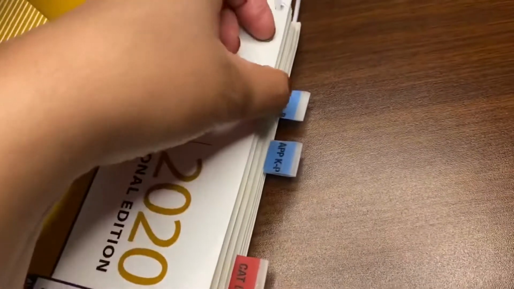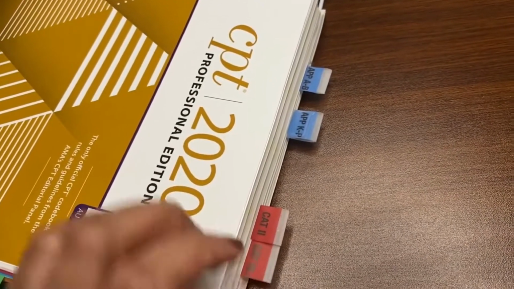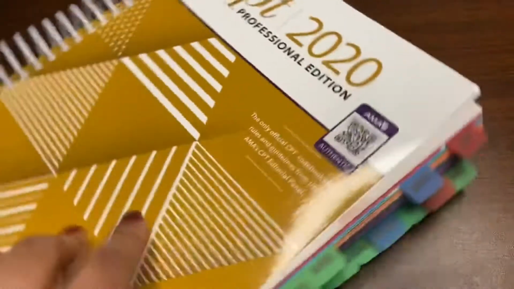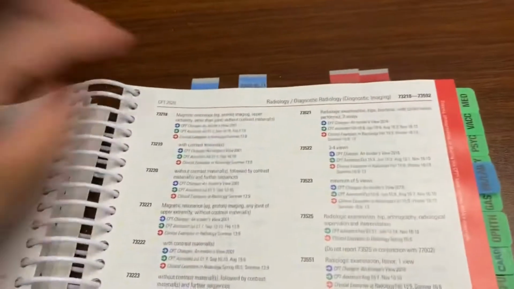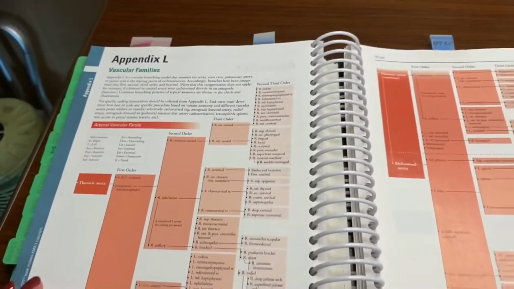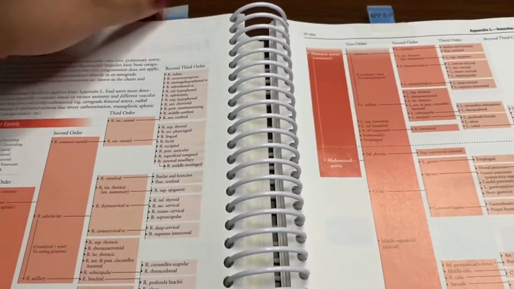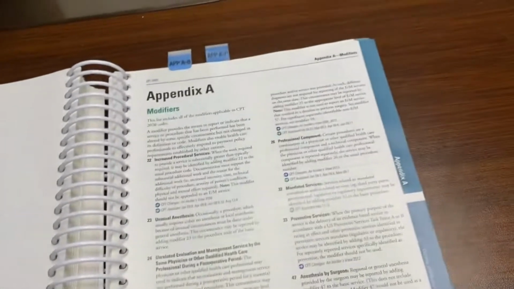And then we have our appendices up top, and then our Category 2, Category 3 codes. And I thought this would be helpful to have these up top here, because if you have to get to the appendices that describe the different modifiers, that would be good to have. And then also if you need to get to the vascular families, it's another popular area of the book to be in. There's easy access, right? So put it just right where you need it and you're good to go there.